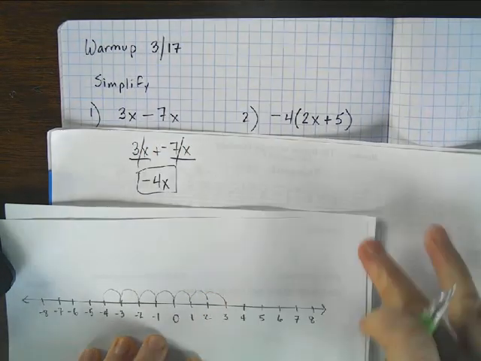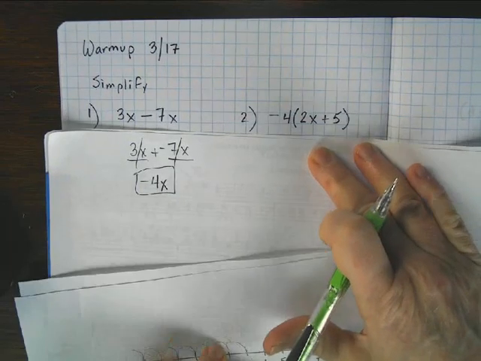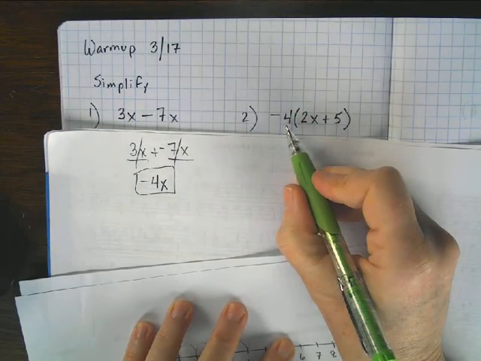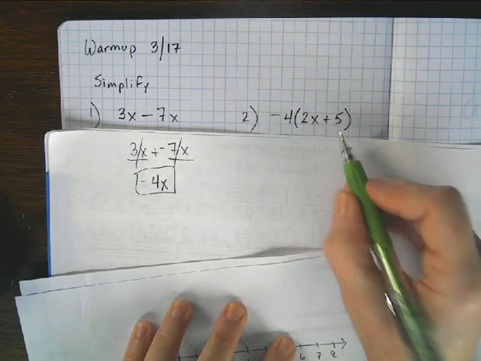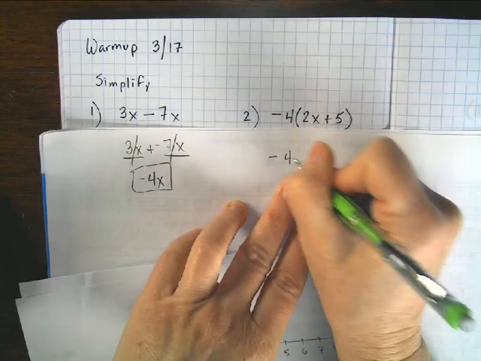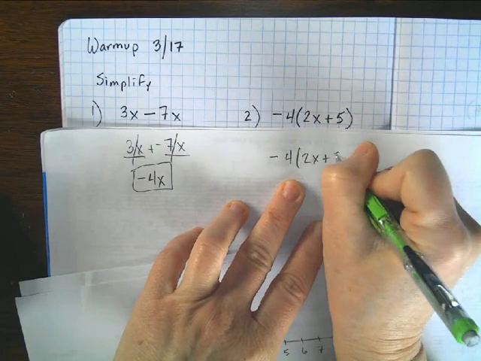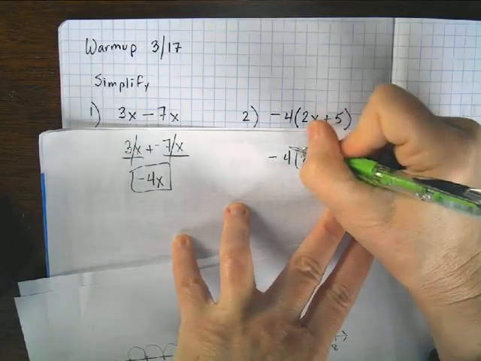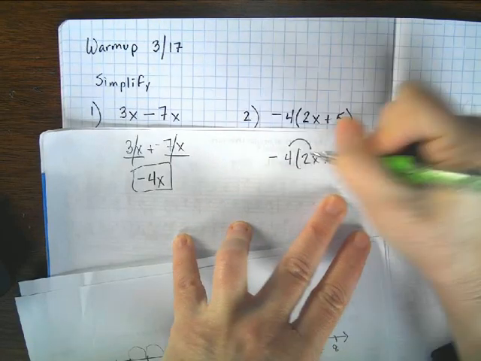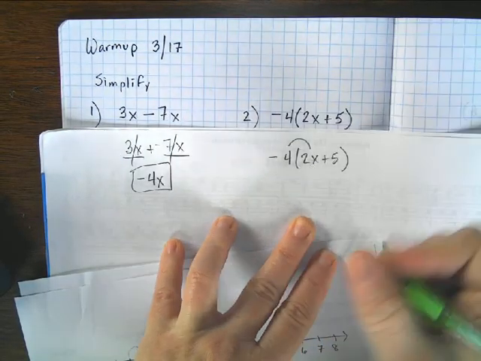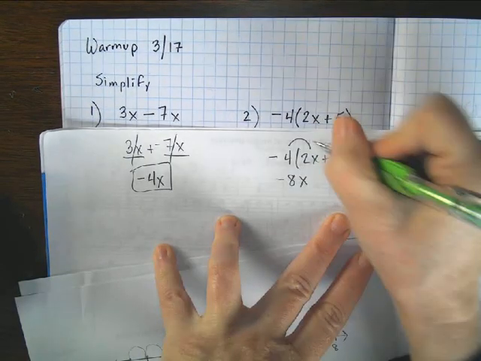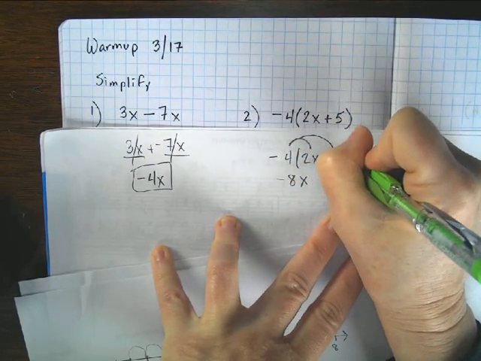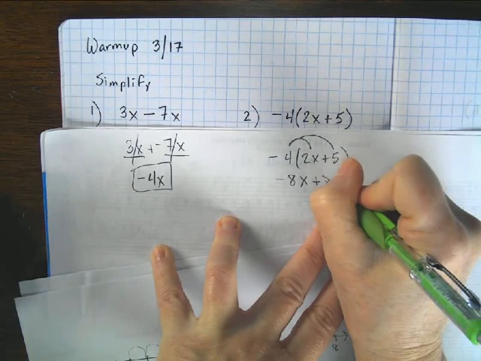Okay, number 2, I need to multiply. I have -4 groups of 2x, and I have -4 groups of 5. So I'm going to write this again. And then I'm going to multiply. -4 times 2x, a negative times a positive is a negative. So -8x. And then -4 groups of 5 is -20.